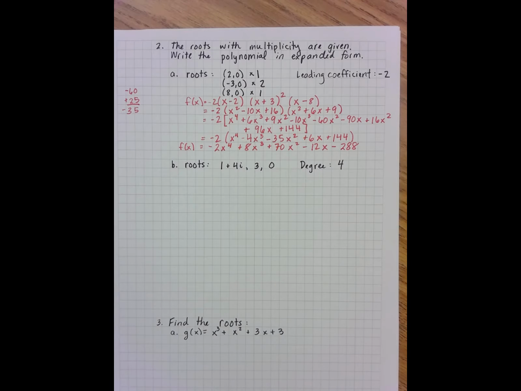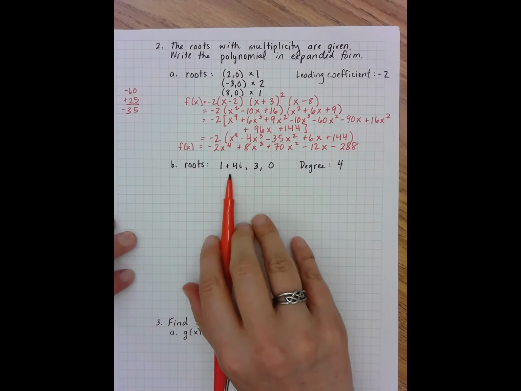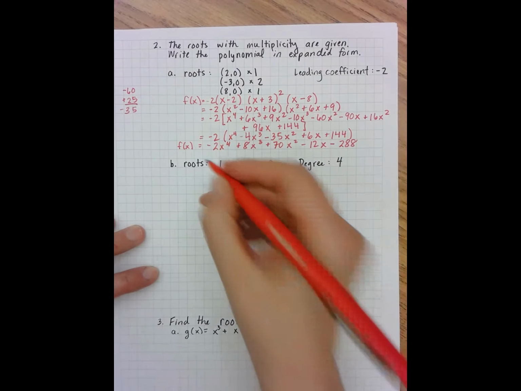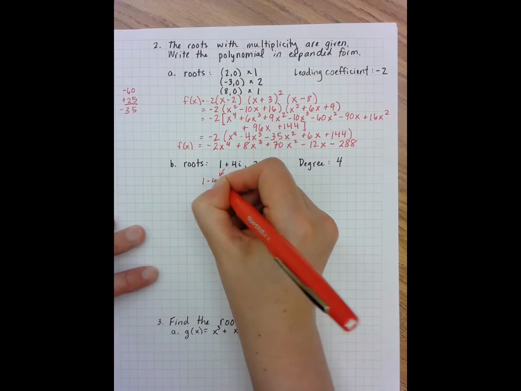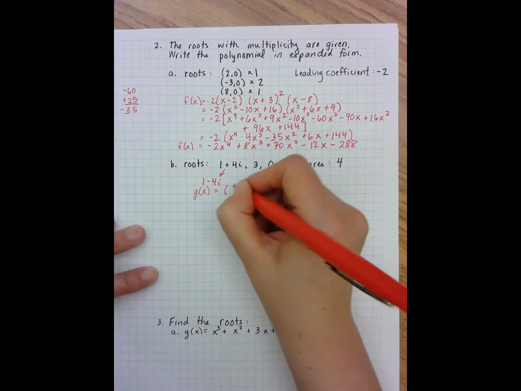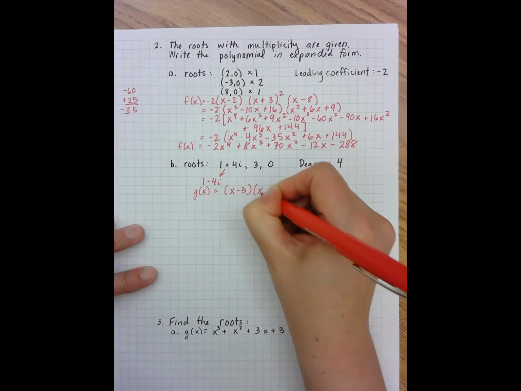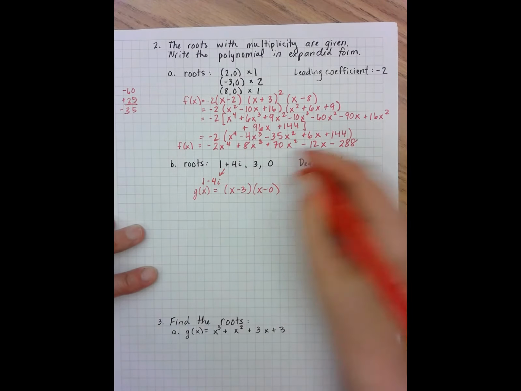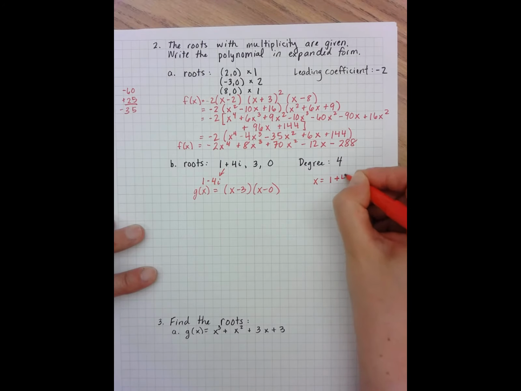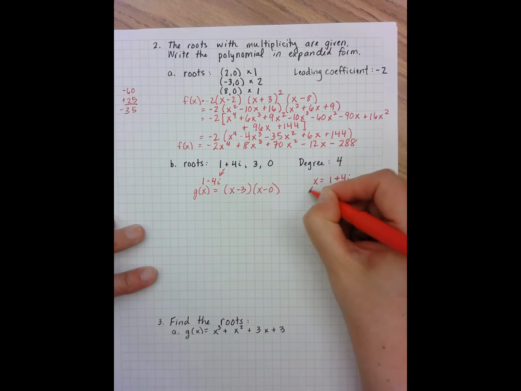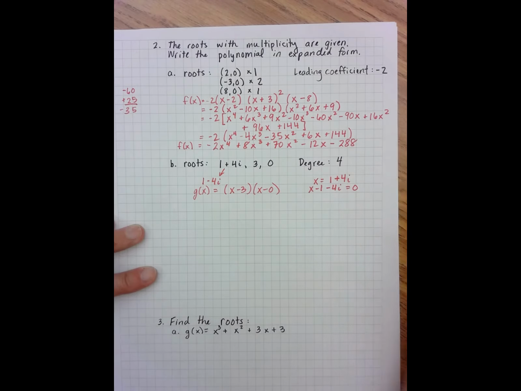In my second example here, I am given the roots, I'm given the degree, and you'll notice I'm only given 3 roots, but the degree is 4. That's because, going back to the previous notes, whenever I have a complex root, I also have its conjugate. So now I can say my roots are x minus 3, x minus 0. And now comes the part that many students find tricky, which is that this says that x equals 1 plus 4i. But I need it to equal 0. That's what I've done to go from 3 to x minus 3. So I have to subtract 1 and subtract 4i.